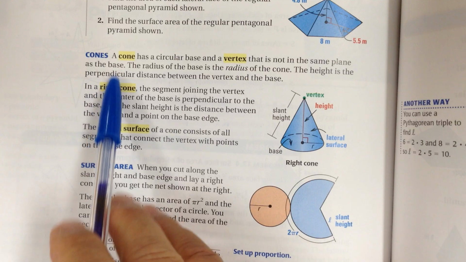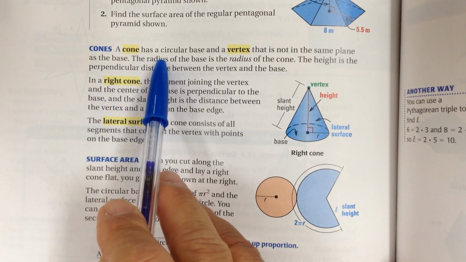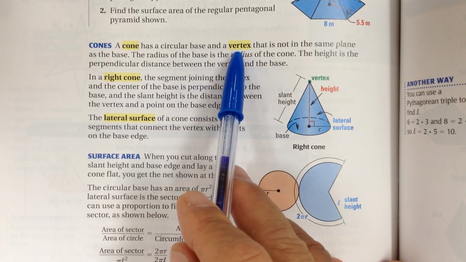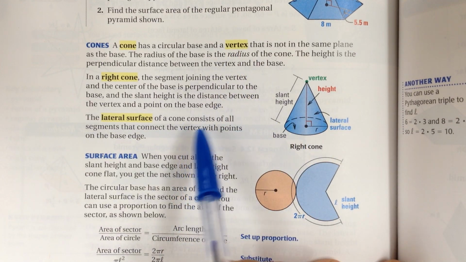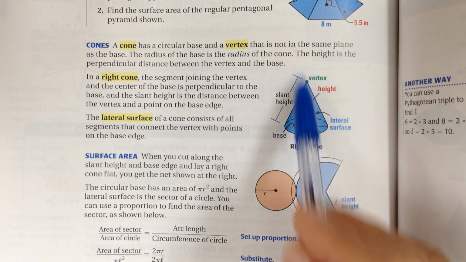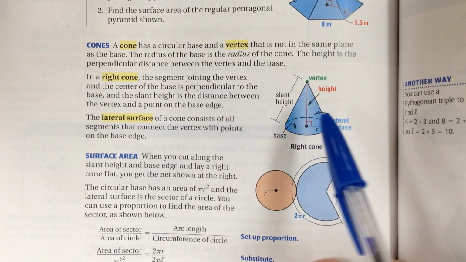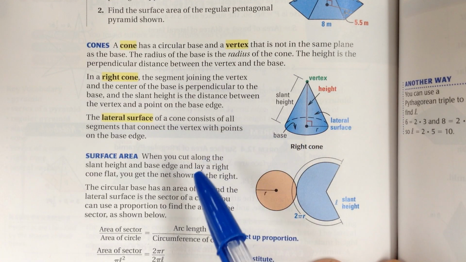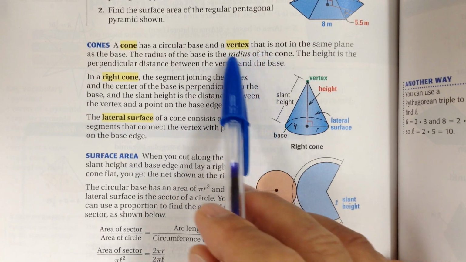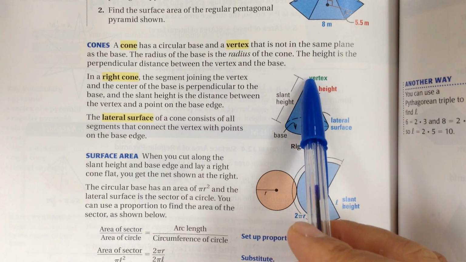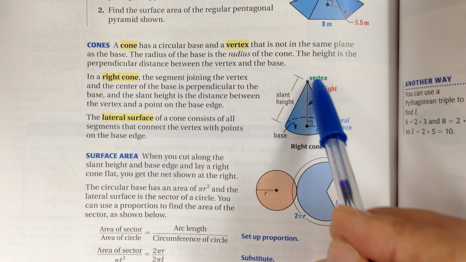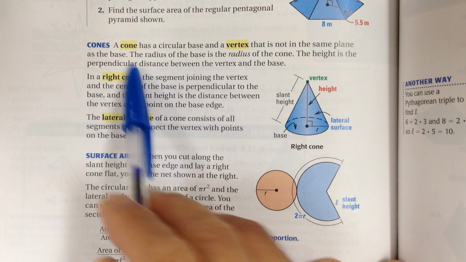So here, cones. A cone has a circular base and a vertex. So here's a cone. Again, the difference between a pyramid and a cone is that the cone has a circular base. A pyramid has a polygonal base. Again, the vertex is not in the same plane as the base. The vertex is not on the base.